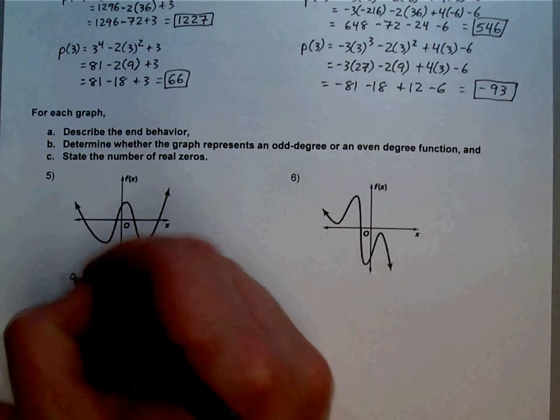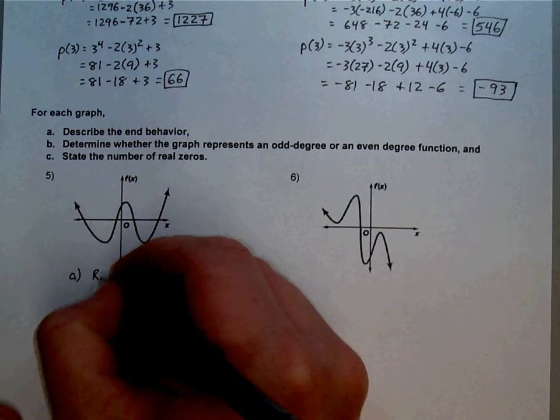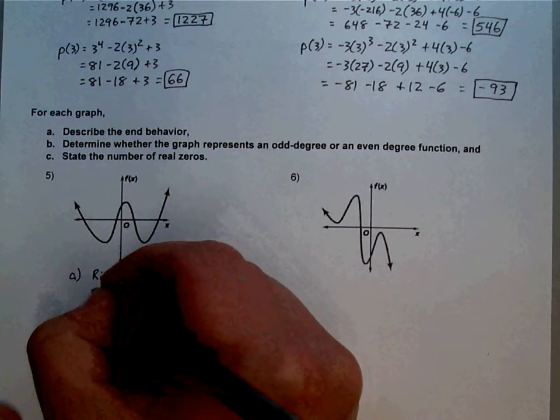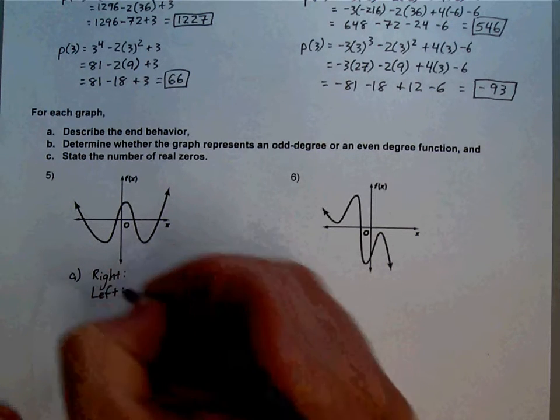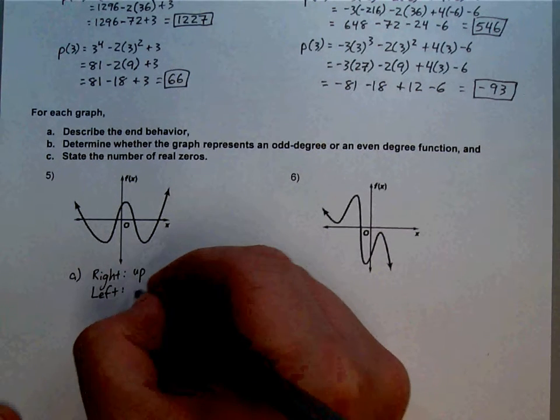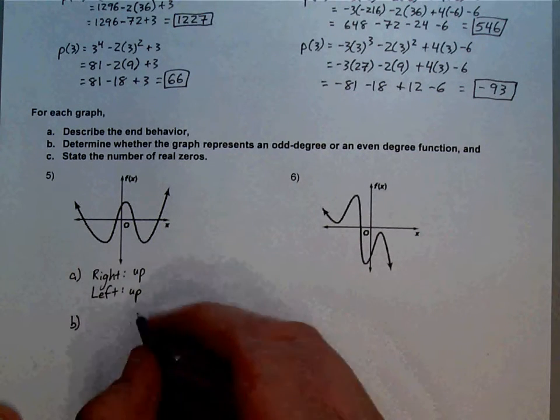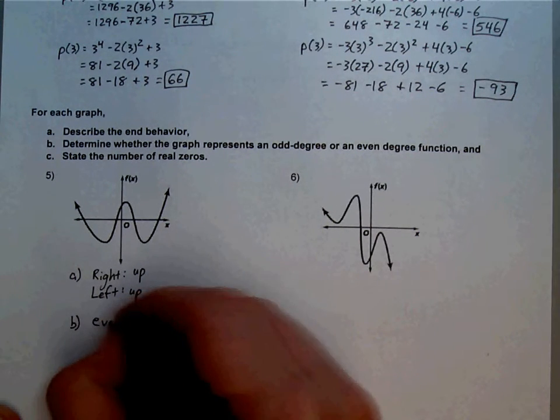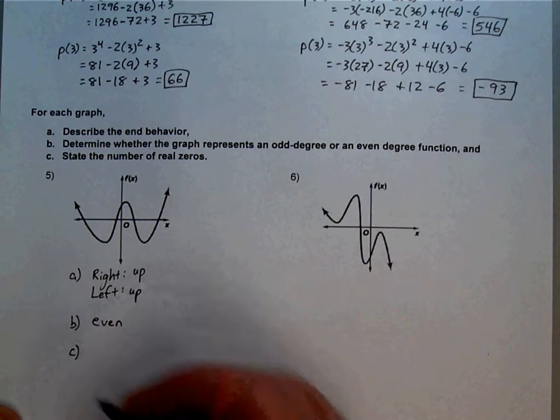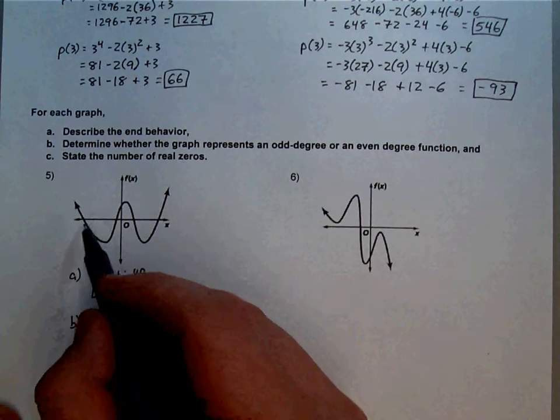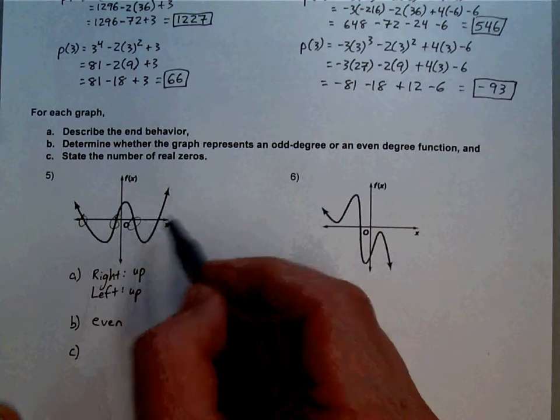Now describe end behavior. So I'll talk about the right side, the right end, and the left end. Right end is up, the left end is up. So even or odd, since they're both the same direction, that tells me it'll be even. Number of real zeros, how many x-intercepts? 1, 2, 3, 4.